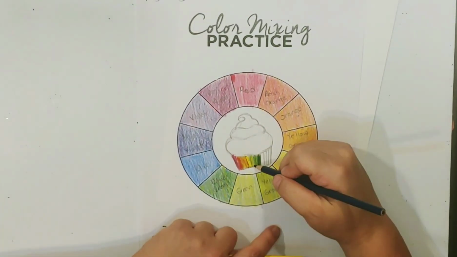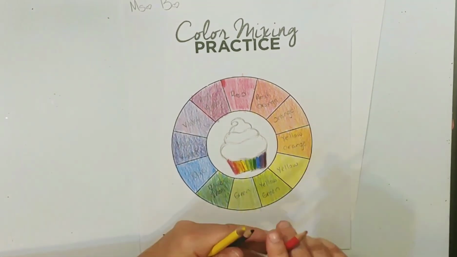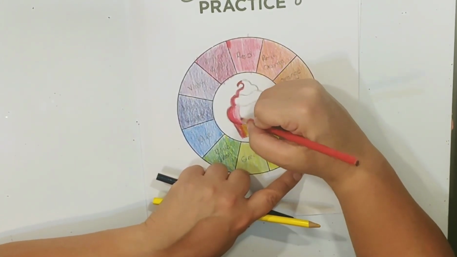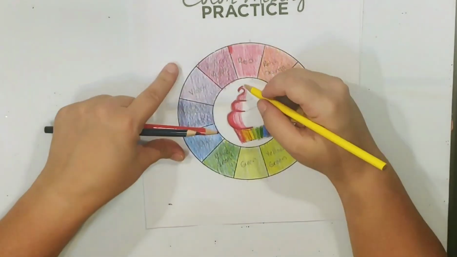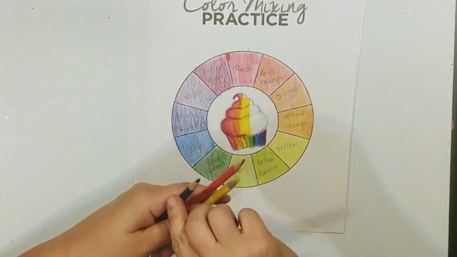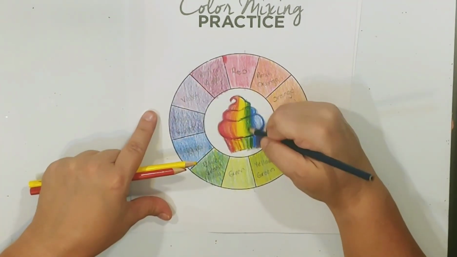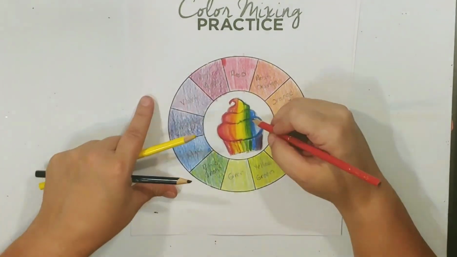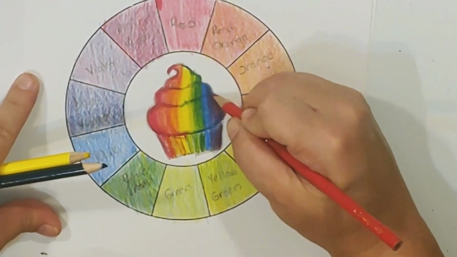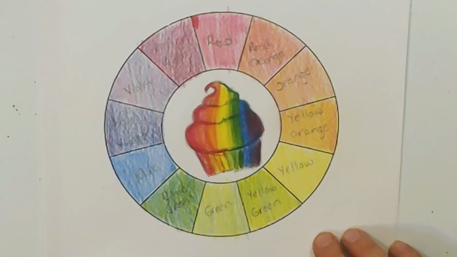We are still only using red, yellow, and blue, and we're learning how to mix our colors. And there we have it.